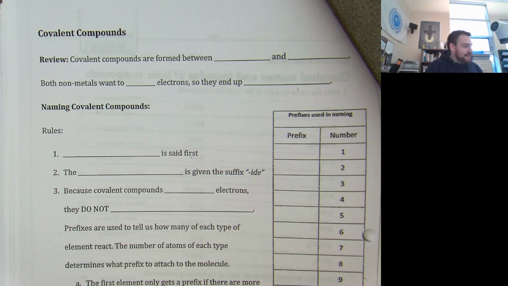Okay, so last bit of naming. Covalent compounds. This is the one piece of naming that does not always show up in grade 9.